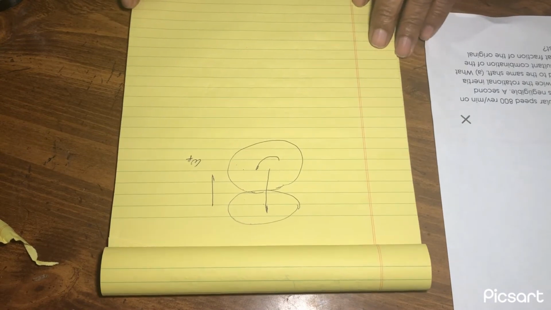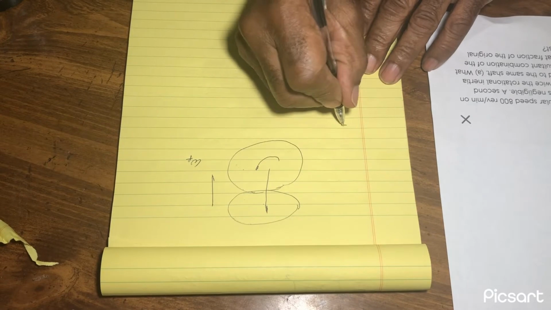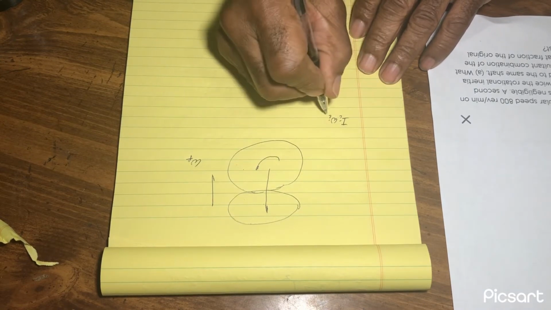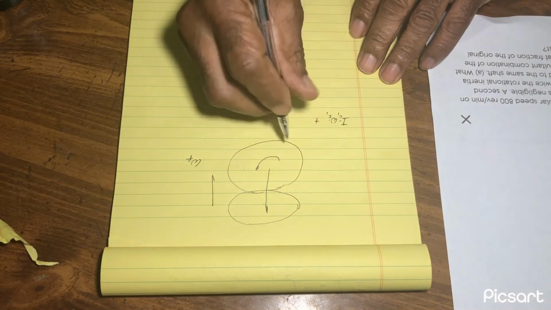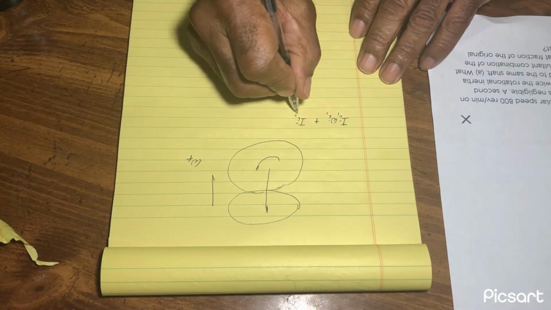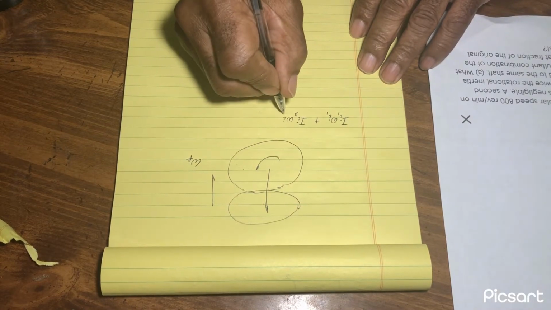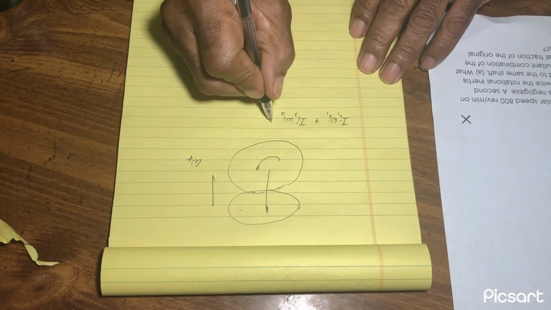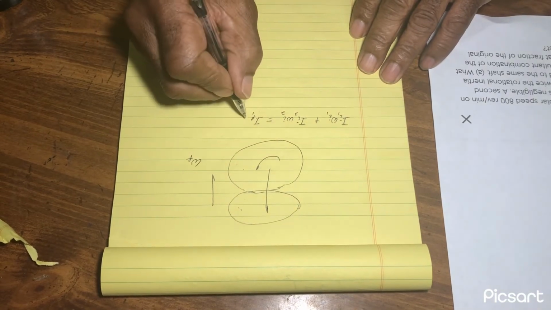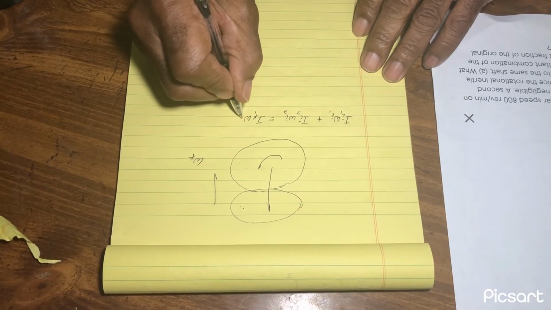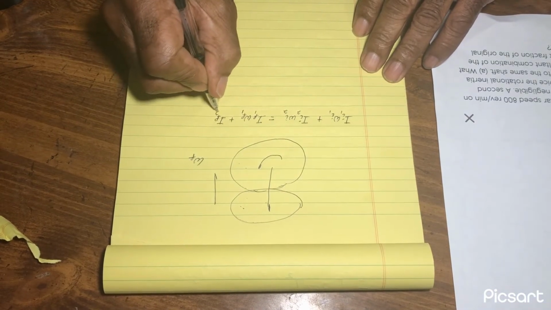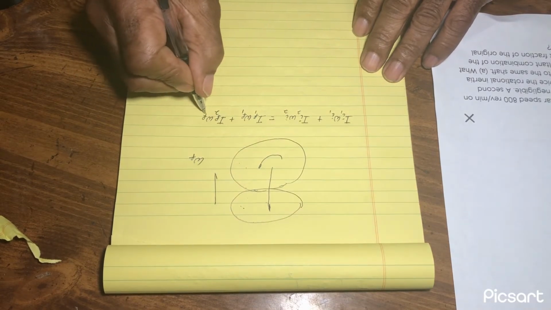We can treat I just like a mass, so we'll start with I initial, omega initial, that's for 1, plus I initial for 2, omega initial for 2, that's this disc here, is equal to I final for 1 times omega final for 1 plus I final for 2 times omega final for 2.